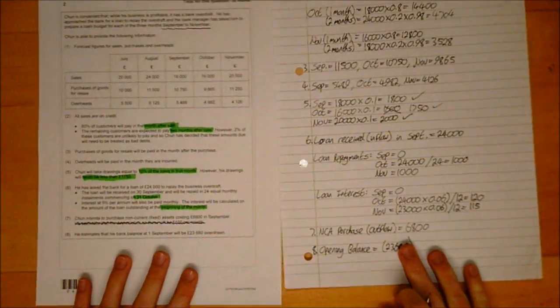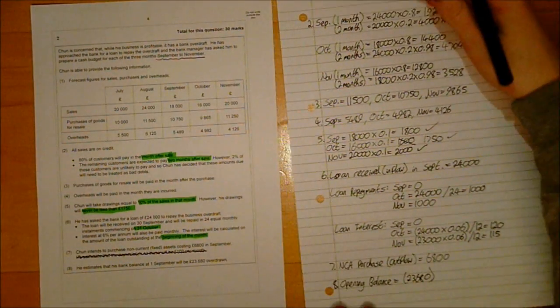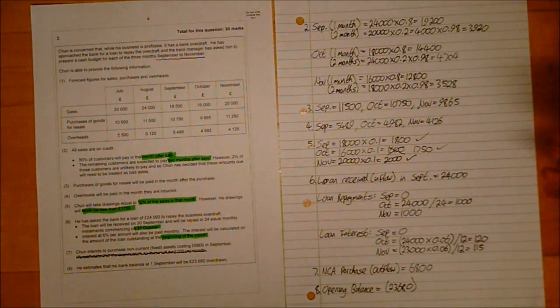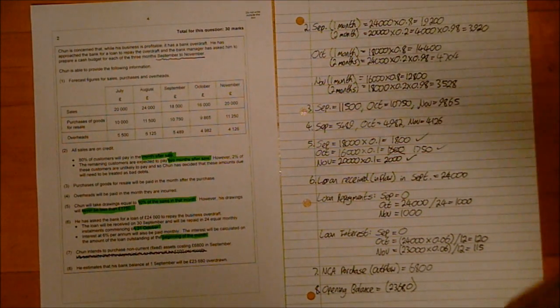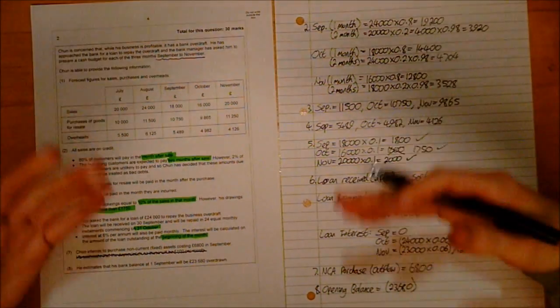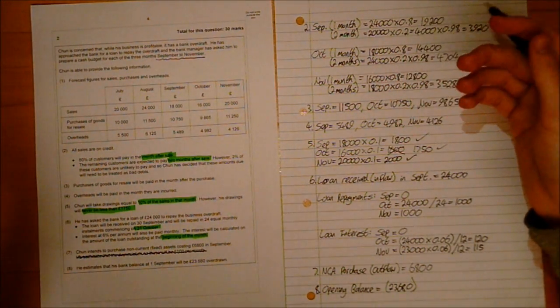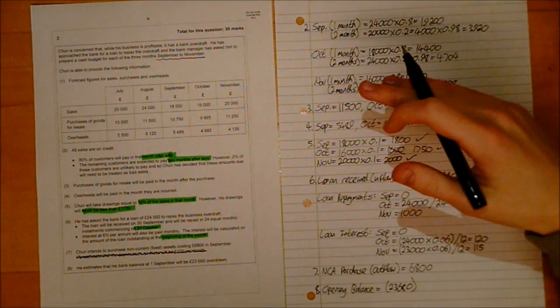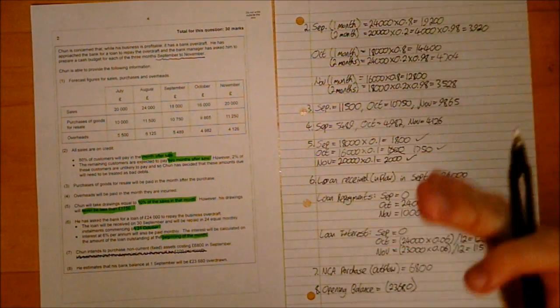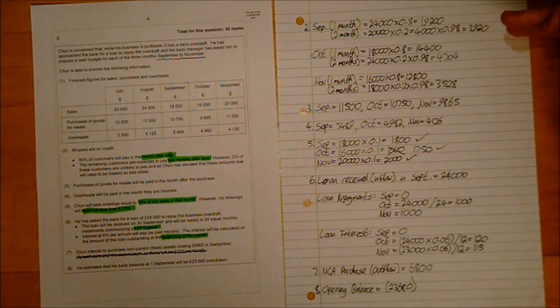And that's it. Basically with cash budgets, as long as you get the workings, it's just what I call plug and chug. You just put all the numbers in. There's nothing else you need to put in. All you need to do is work out your net cash flow, add it to your opening balance, get your closing balance. Closing balance becomes next month's opening balance.